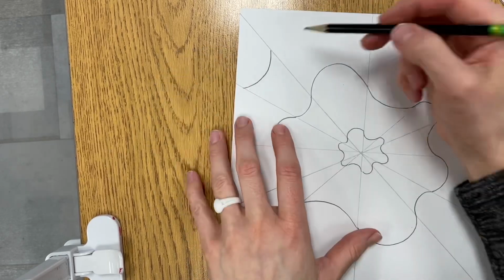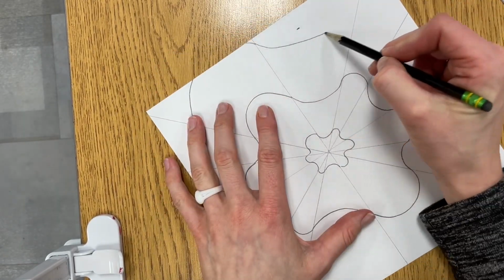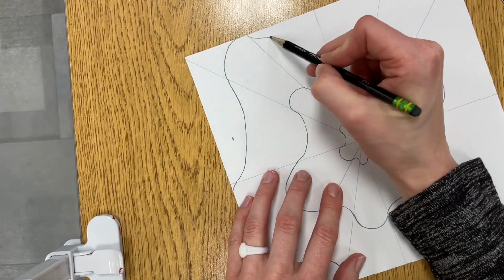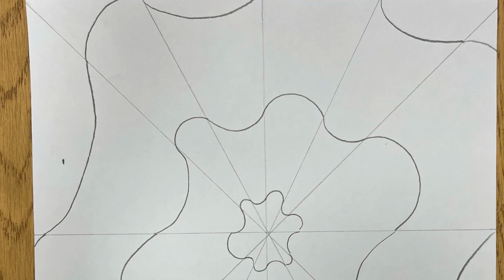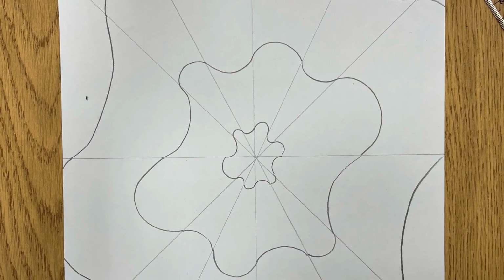On the 3rd time around, or maybe you do more depending on your space, your lines might start to go off the edge of your paper, and that's okay. You'll just have less sections. It looks like a spider web once you add your wavy lines.